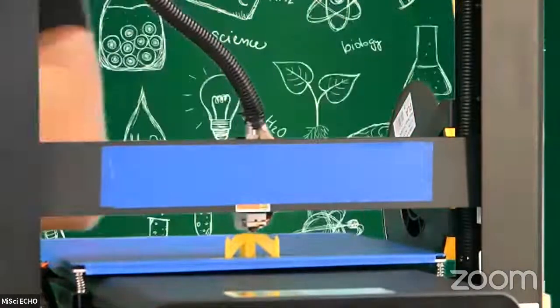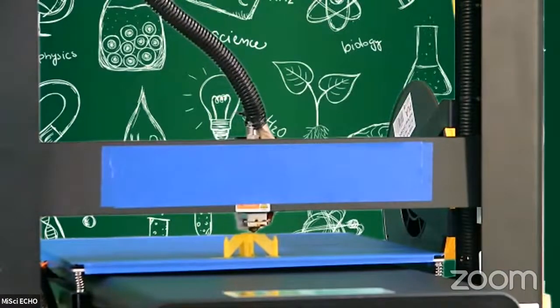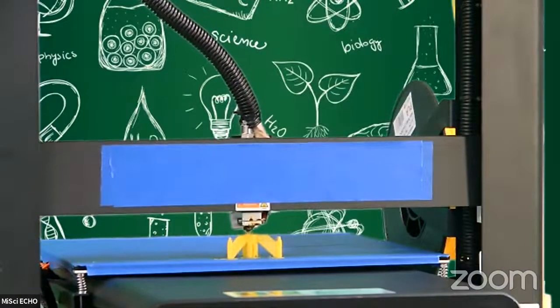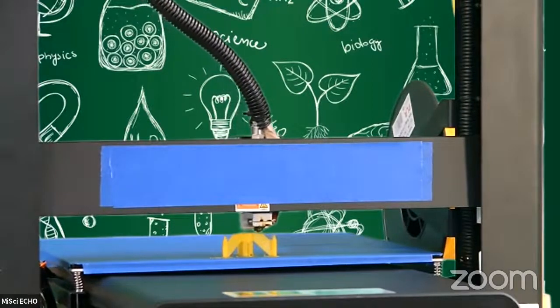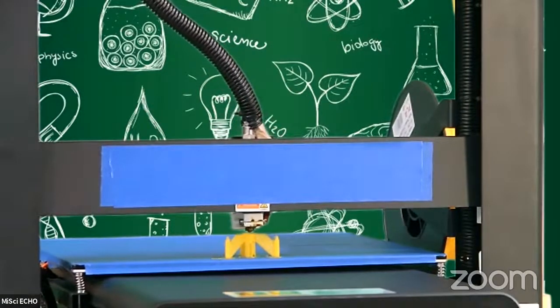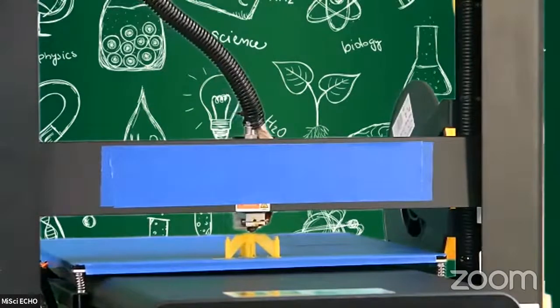All right, so our 3D printer is off and running. But let's talk about how this 3D printer actually works. If you do have a guess about what you're seeing us print, keep typing it in the chat. Maybe the more it prints, the easier it will get to guess.